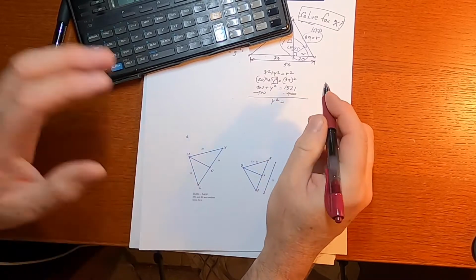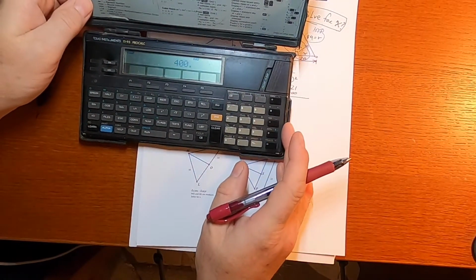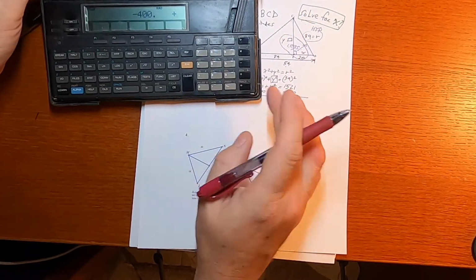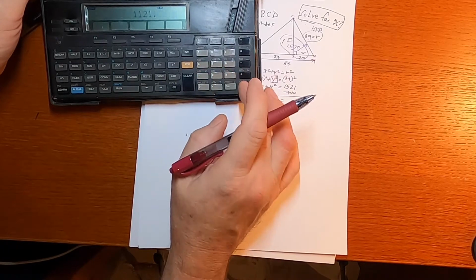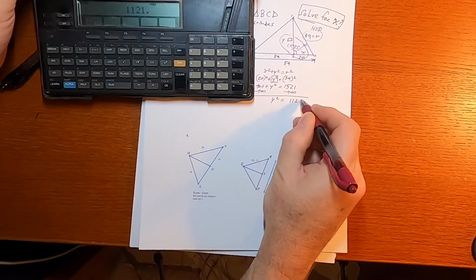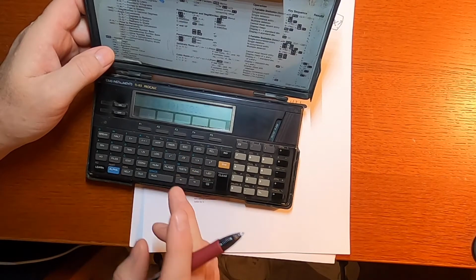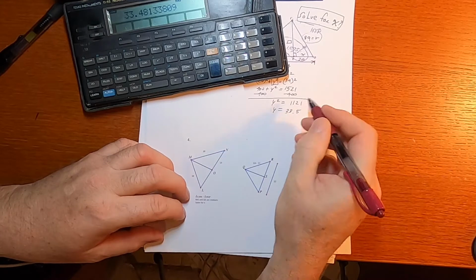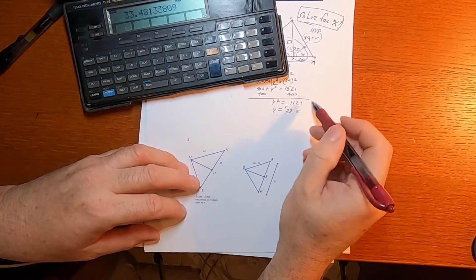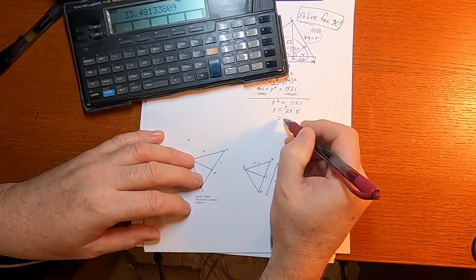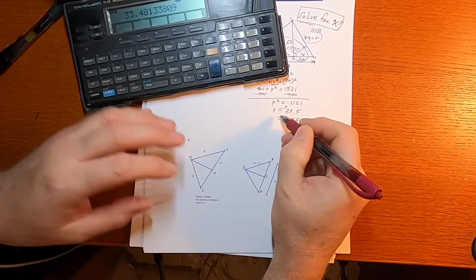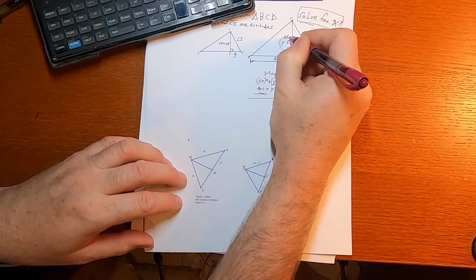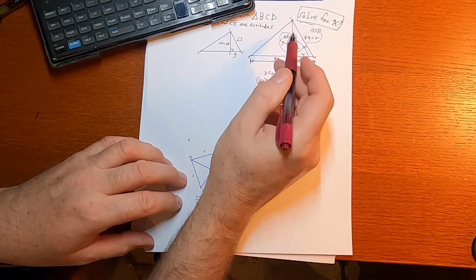I get y squared equals 1521 minus 400, so equals 1121. Take the square root of that. It'd be plus or minus 33.5. But in this case, distance is always plus, so it would be plus 33.5. So there's our y over here. So this is 33.5.